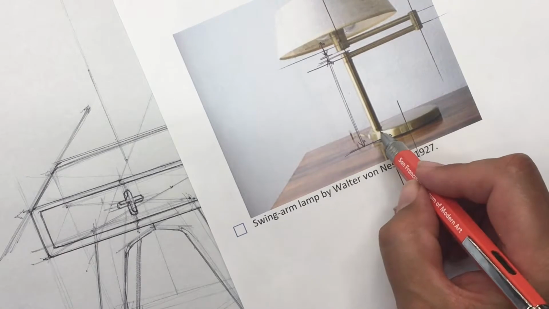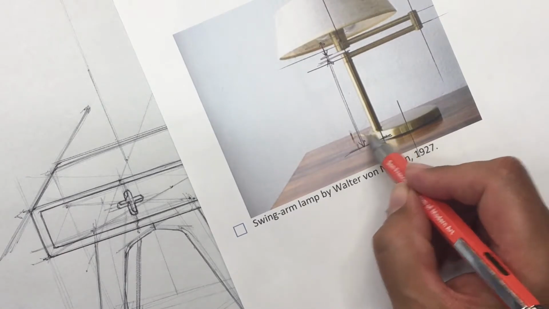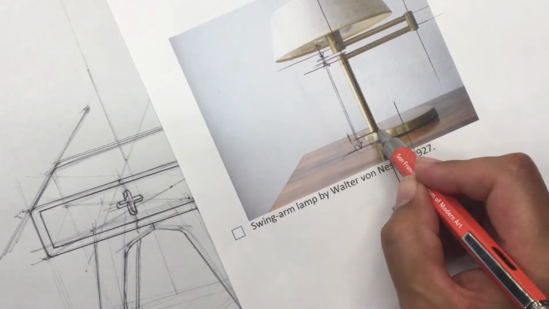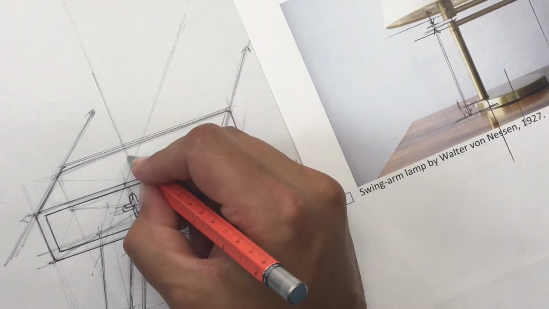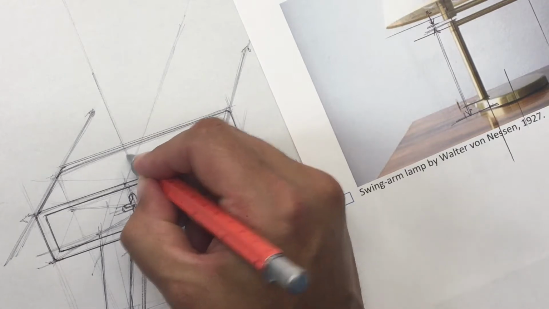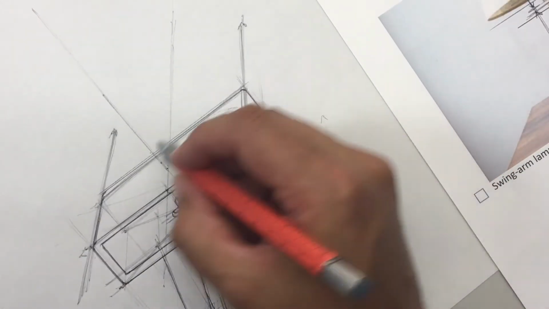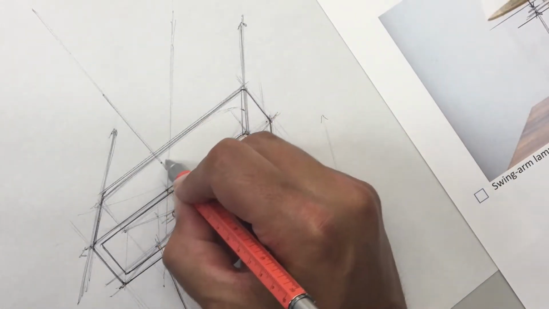Now, one other thing is I've got this small distance right here because we're actually going to draw this second ellipse, not the base, but we're going to draw that second ellipse first. And so I'm going to guesstimate that the base height is about there from here. And I'm going to sketch in a small ellipse.